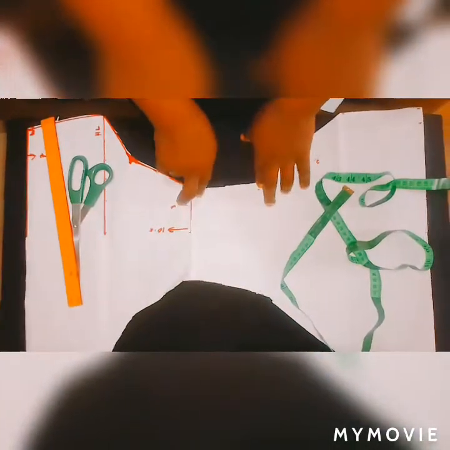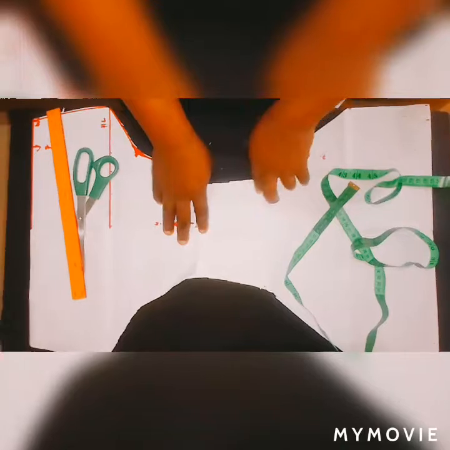Guys, welcome to my tutorial for today. My name is Trust. In this tutorial I'll be showing you guys how I drafted and cut these sexy panties.